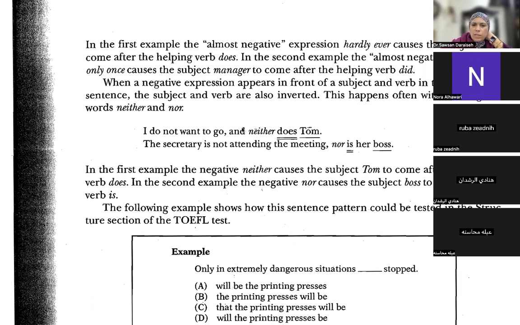Whether هون في عندي another clause, as you can see. The subject and verb are also inverted. This happens often with the negative words neither and nor. طبعا هذا إشي شائع مع الكلمات اللي فيها معنى negative neither ونor. طلعوا على هاي الأمثلة اللي هون. I do not want to go. طبعا فيها معنى نفي هون. I don't want to go.